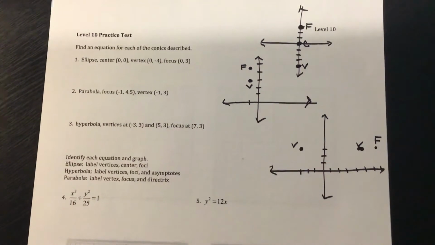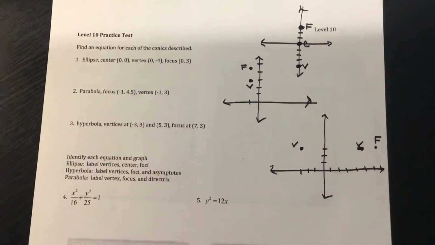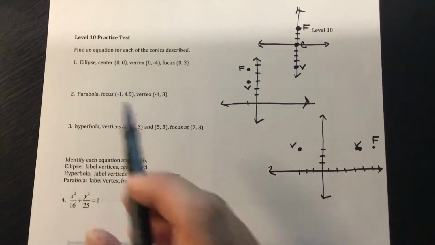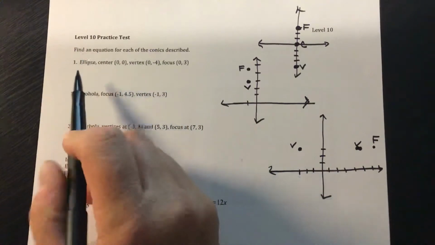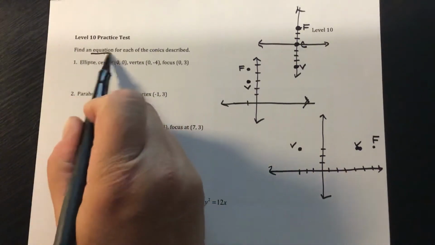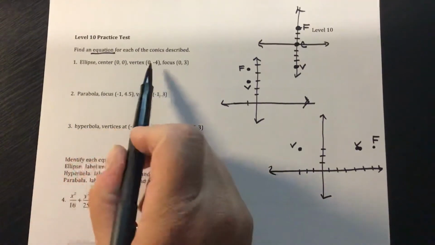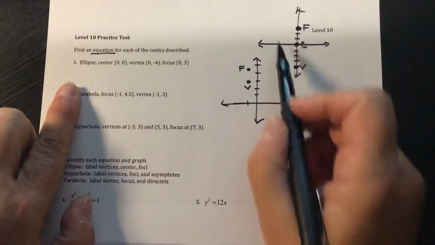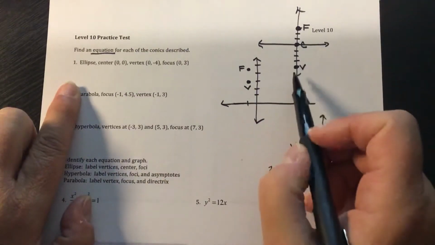Okay, here we are finishing up level 10, or unit 10 as I say. Our unit on conics. The first three problems in our review ask us to write an equation. So they give us some information, and I kind of started ahead just plotting the points.